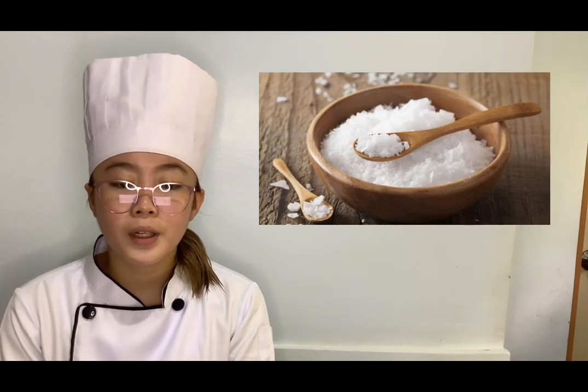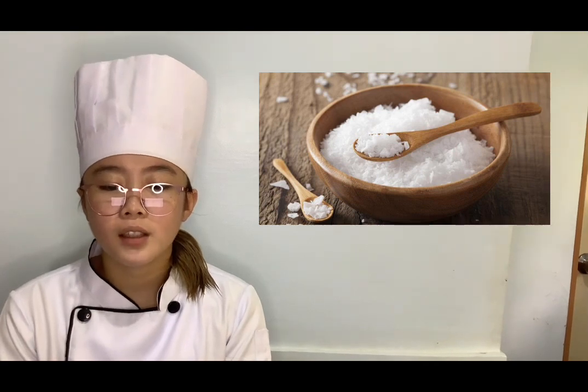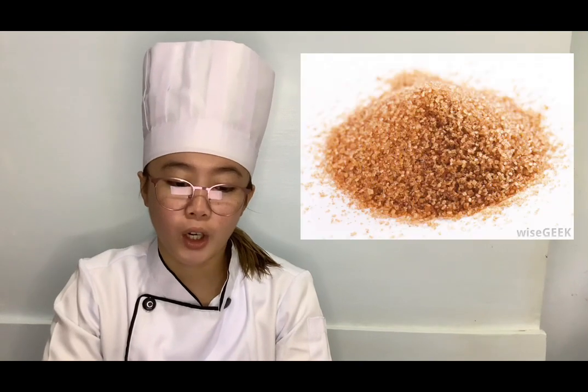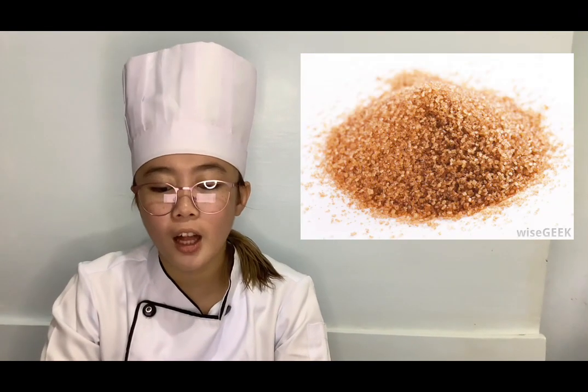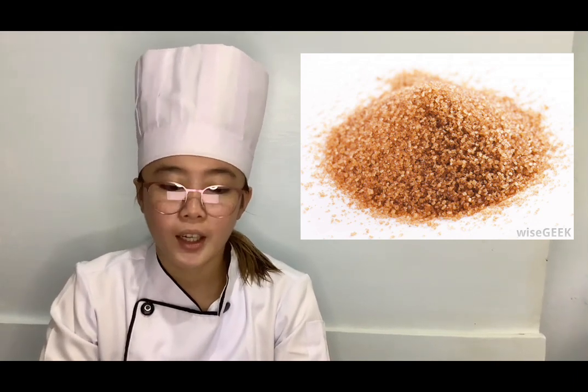Next is the salt. Salt has also a big role in baking because this will help to balance the taste of the bread or a dough. Next is the sugar. Sugar is one of the most important ingredients in baking because this will help to increase the sweetness and tenderness of a bread or a cake.